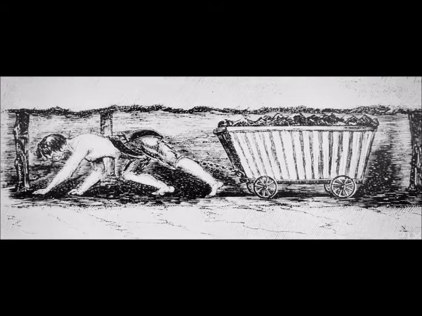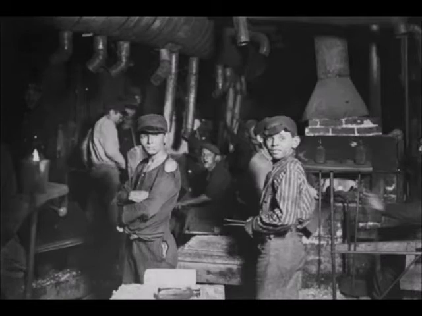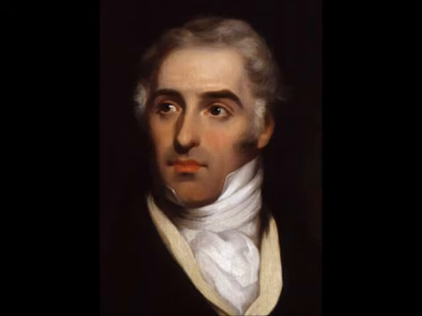So, for example, the issue of child labor was tackled by a commission established by the House of Commons, led by Member of Parliament Michael Sadler, who is therefore known as the Sadler Commission.